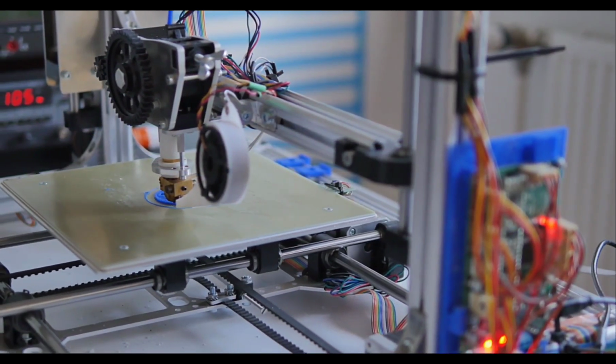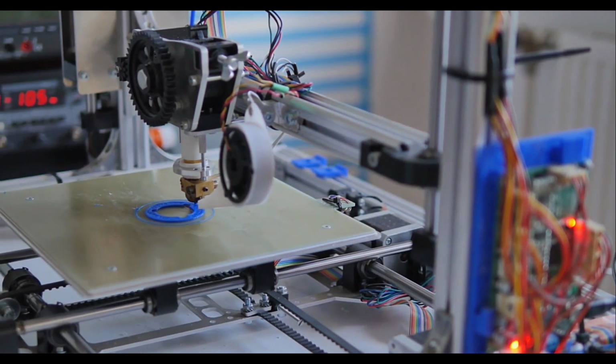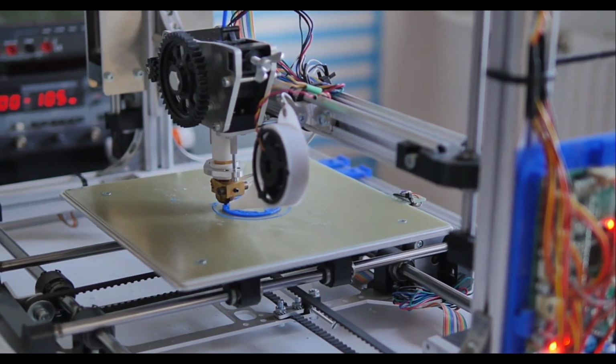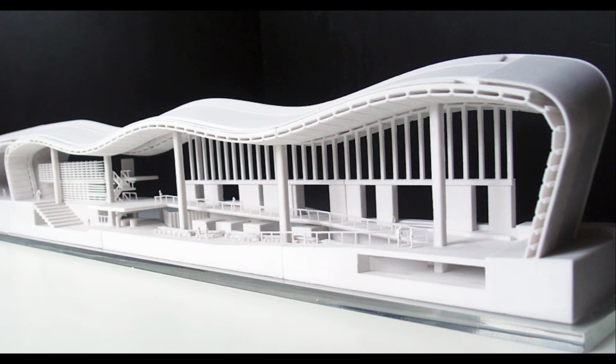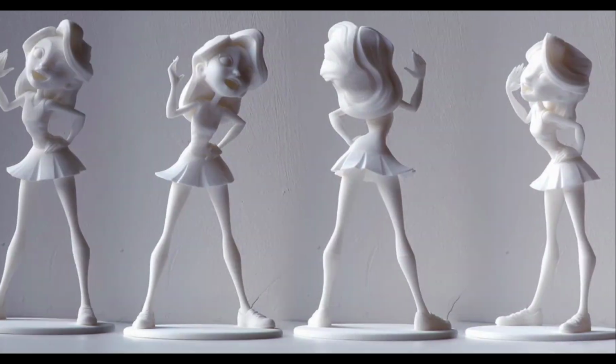3D printing is still primarily used for prototyping, but can be useful in any industry dealing with a digital workflow, like architecture, or even character modeling.